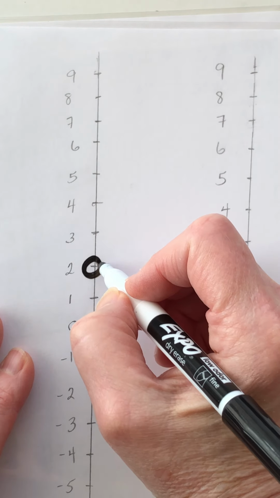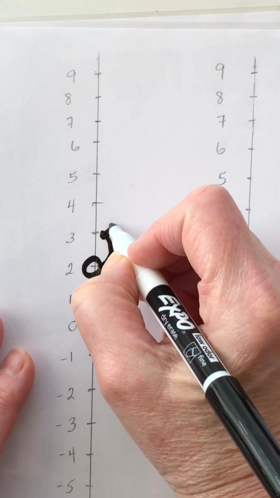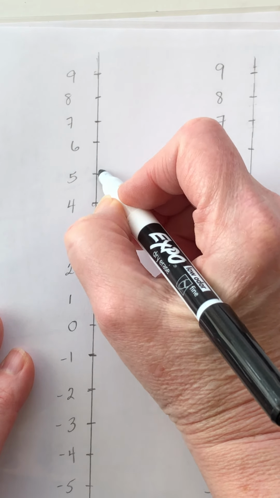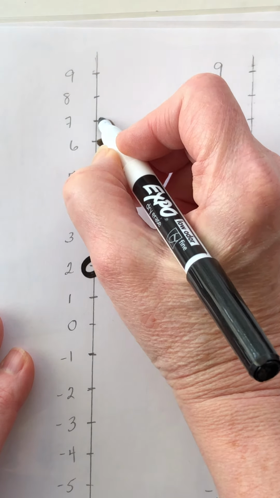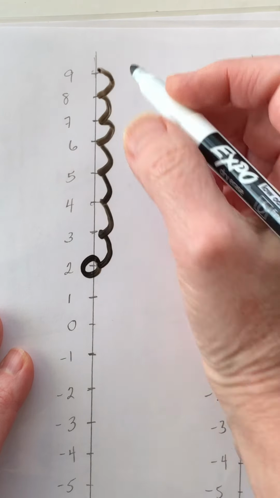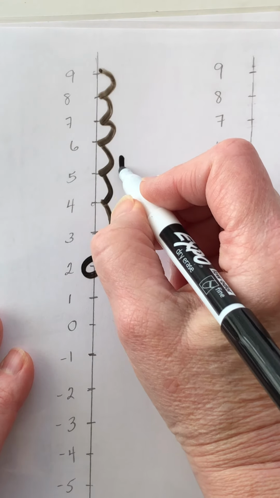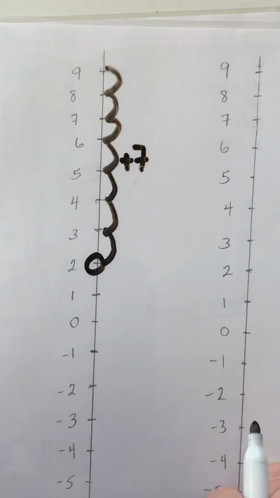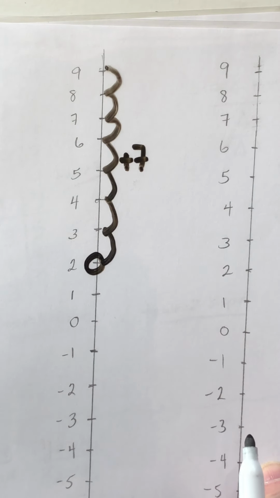Well, let's check it out. Here's 1, 2, 3, 4, 5, 6, 7. So the distance between 2 and 9 is 7. So I want you to keep in mind that in order to get distance between 2 points on a number line, the operation we would use is subtraction.